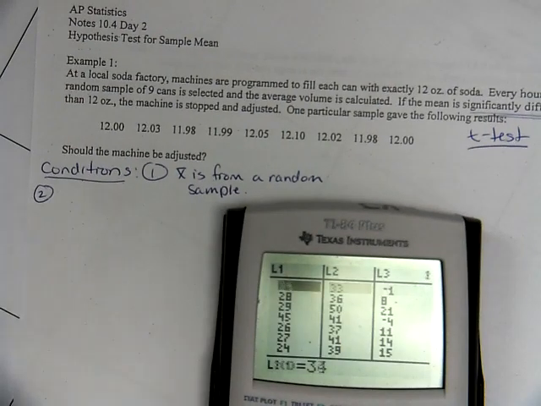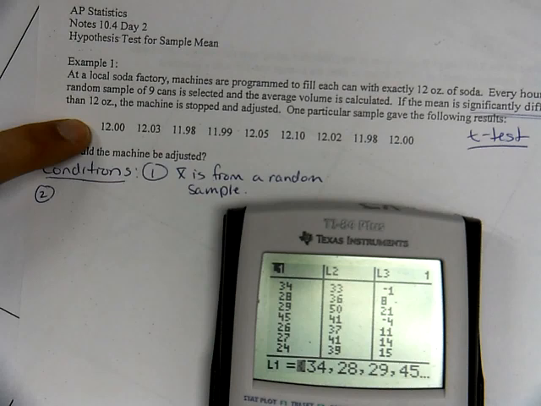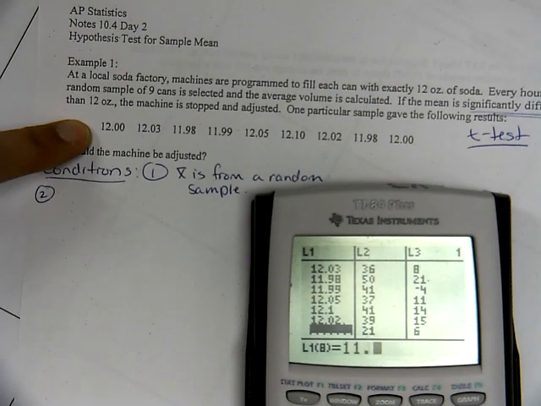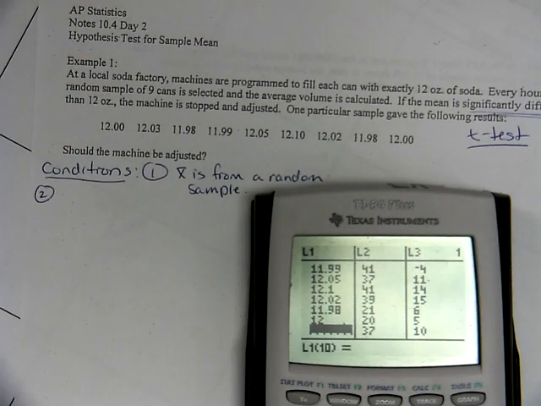So I'm going to put my 9 numbers in my calculator under list 1. You want to do this anyway because then you're going to be able to find all the information for your formula from this also.